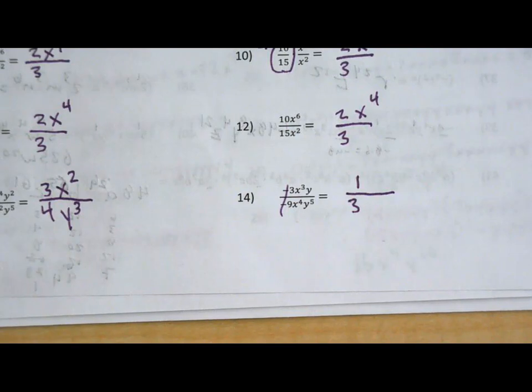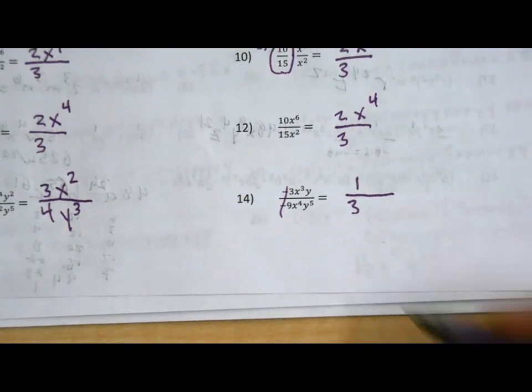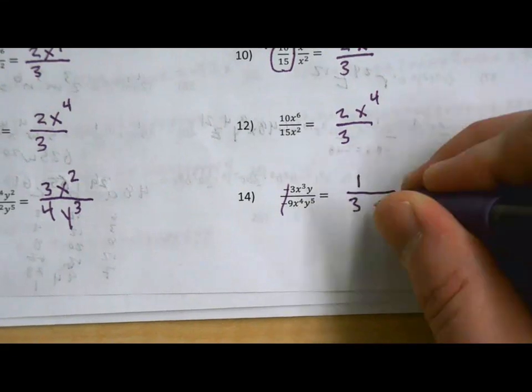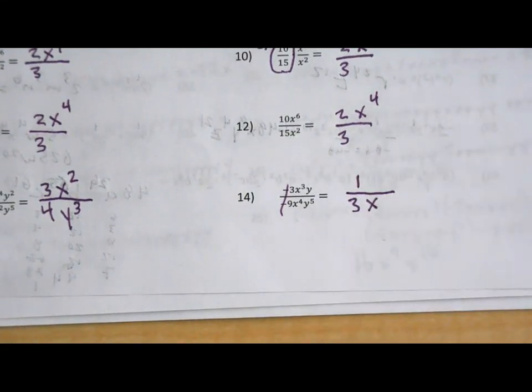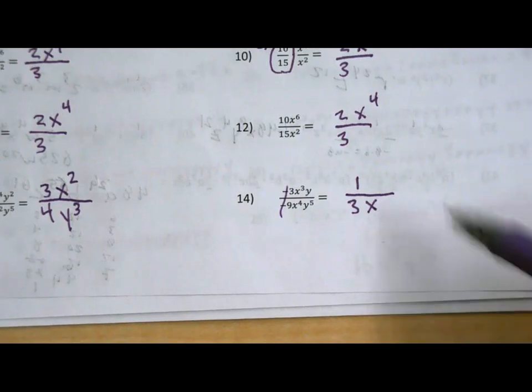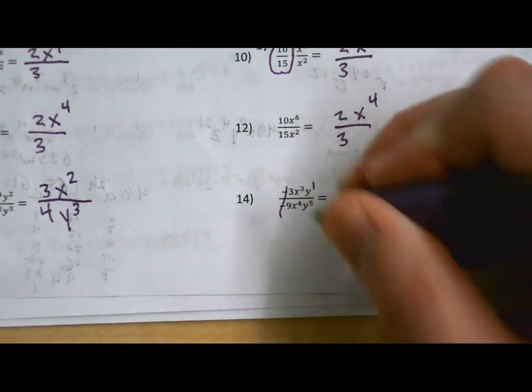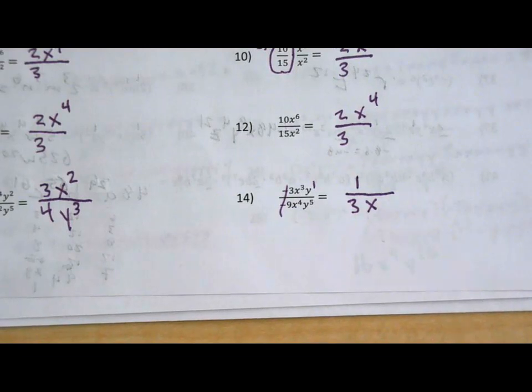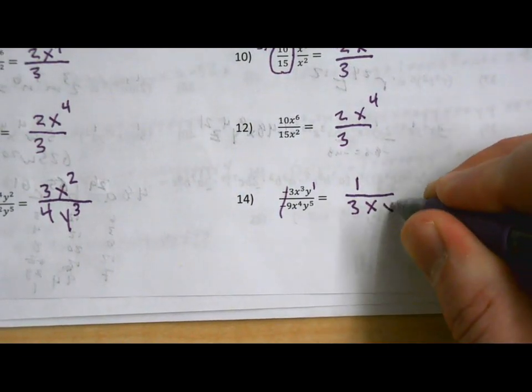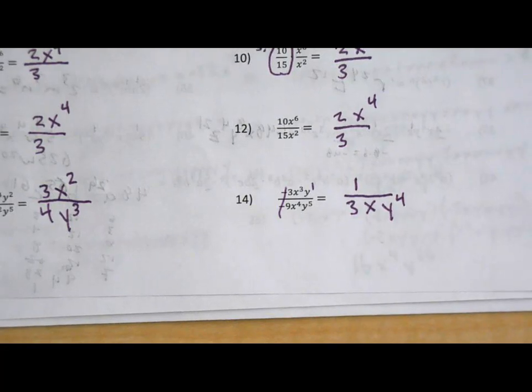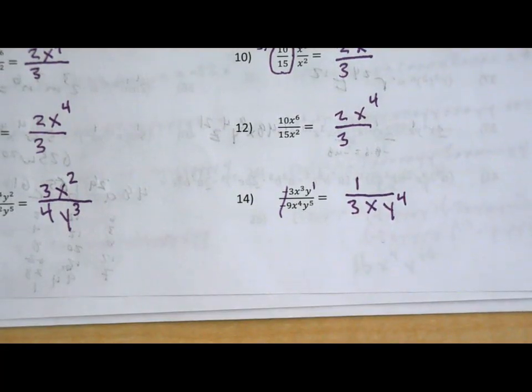If we start canceling x's, we've got 3 and 4. We're going to have 1 left over on the bottom. And if we start canceling y's, we've got 1 and 5. 5 minus 1 is 4. We'll have 4 left over at y's, but they'll be on the bottom. That's it. No x's or y's on the top there. And we've already got our 1, so we're good to go.